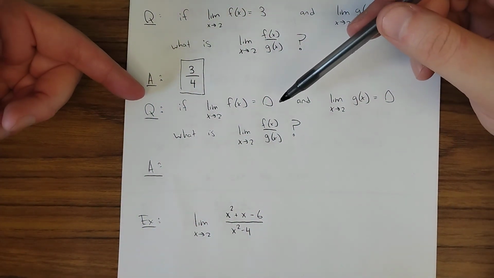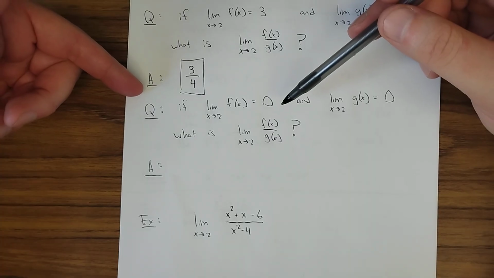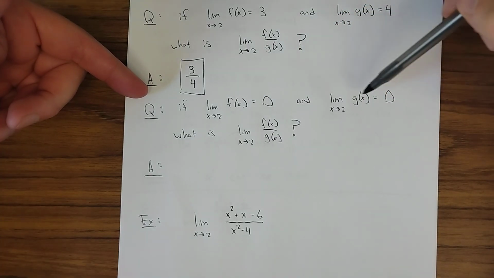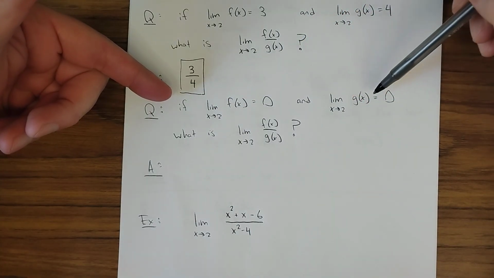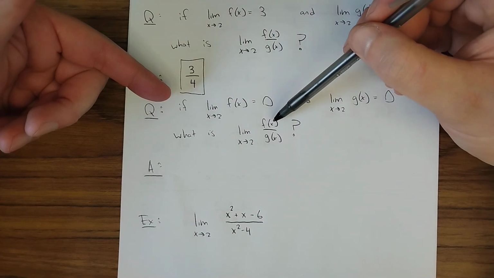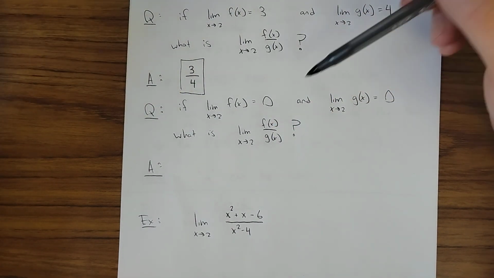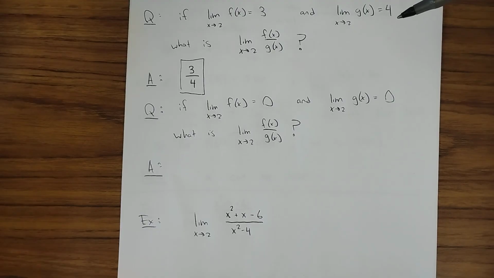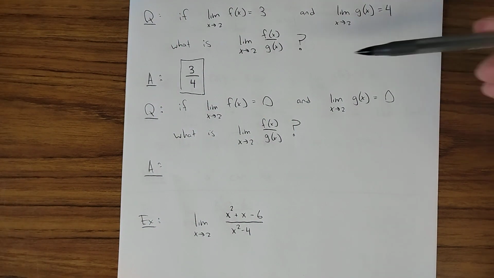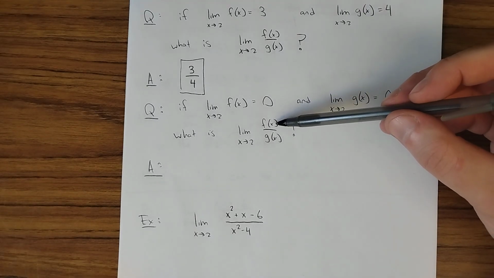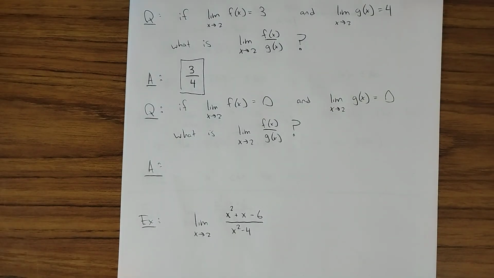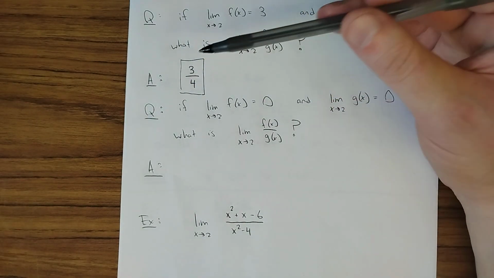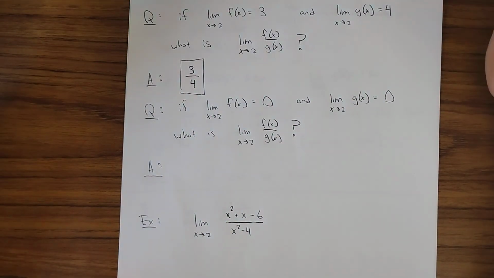An indeterminate form is a similar question that isn't so easy. What if I have the same thing except now f of x goes to 0 and g of x also goes to 0, and I ask you the question, what about f of x over g of x? Well, this is like 0 over 0, which we can't just do. We can do a lot of limits where the top is approaching 0 and the bottom is approaching 0, but 0 over 0 just isn't a thing. So I can't just say the answer is going to be 0 over 0. That's not an answer that makes sense.